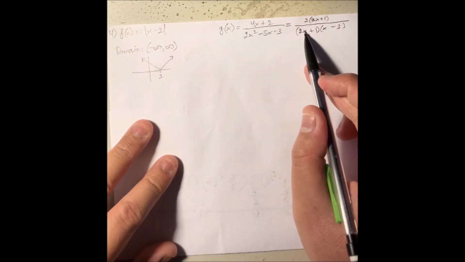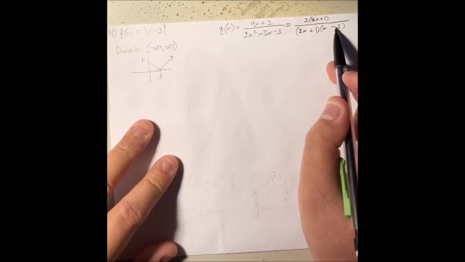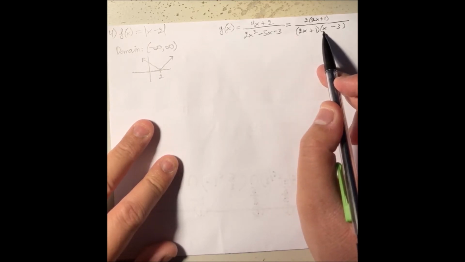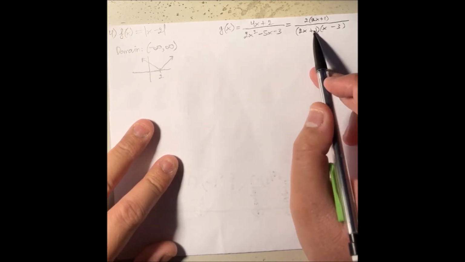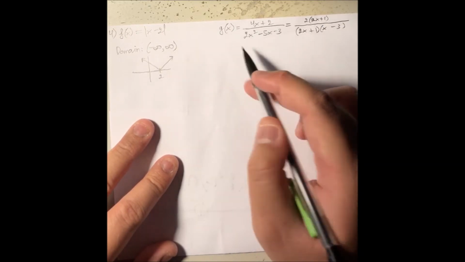So let's see, 2x foiled with x is 2x squared. 2x foiled with negative 3 is negative 6x. 1 foiled with x is 1x. Negative 6x plus 1x is negative 5x. 1 foiled with negative 3 is negative 3. So this is the factored form.